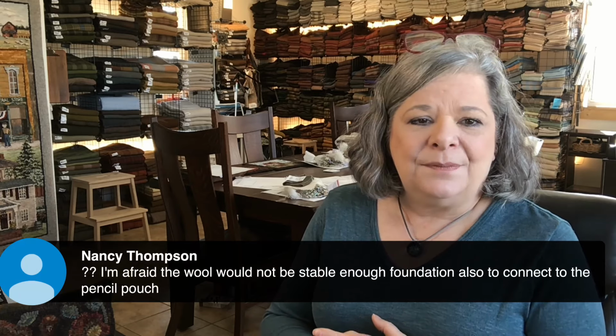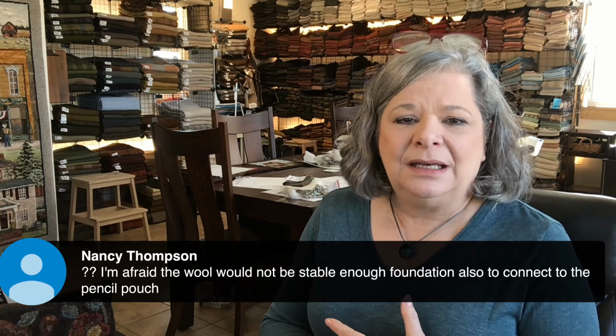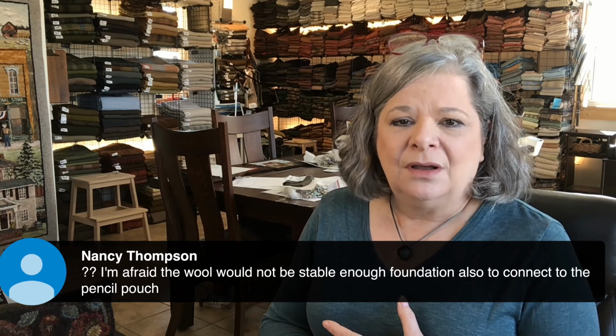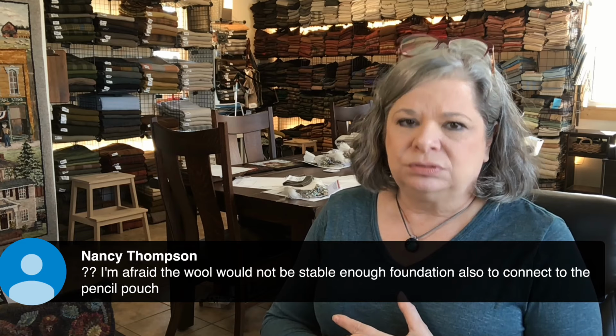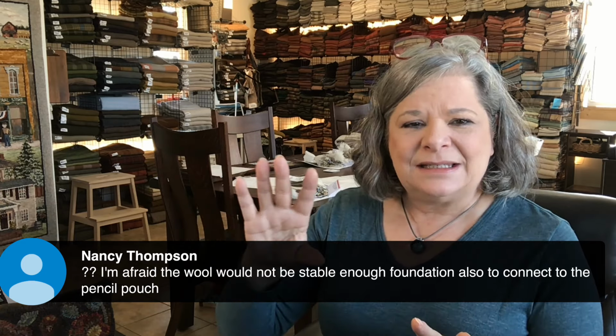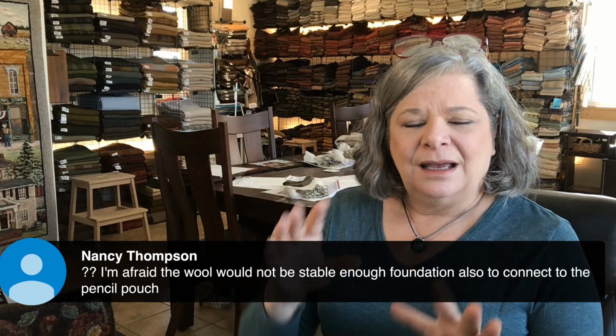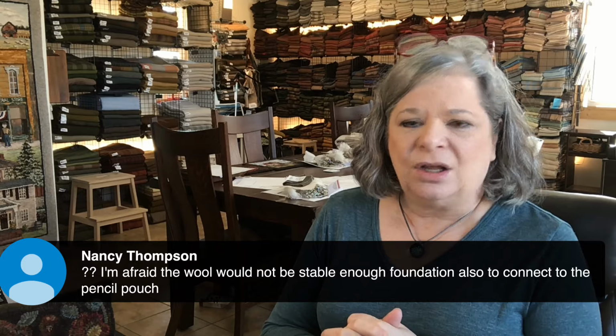Nancy says, afraid the wool would not be stable enough foundation also to connect to the pencil pouch. So this is probably about your daisies. I don't know how they're made, Nancy, so I guess I'm at a loss.